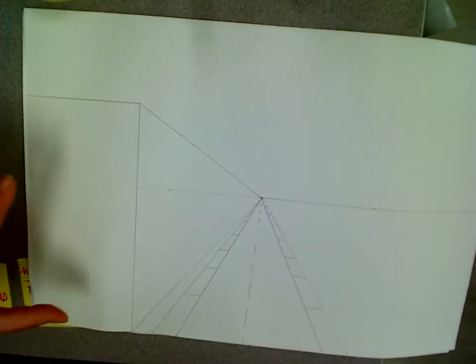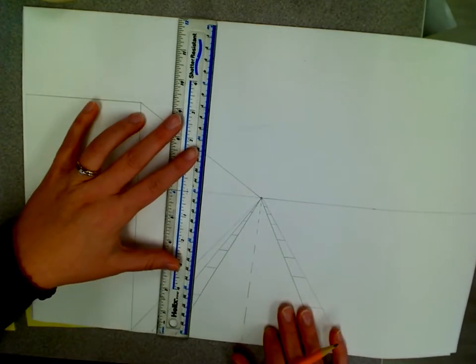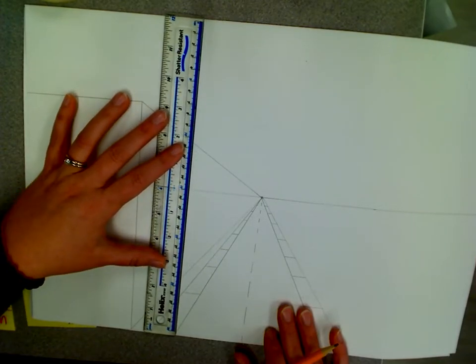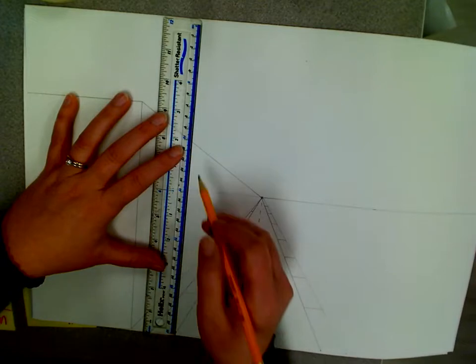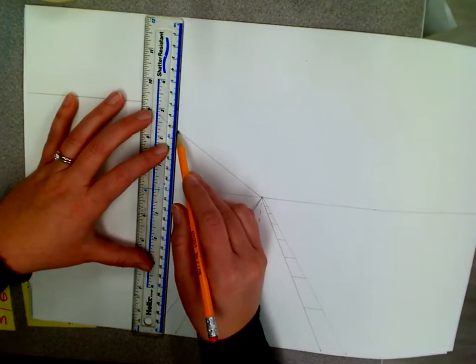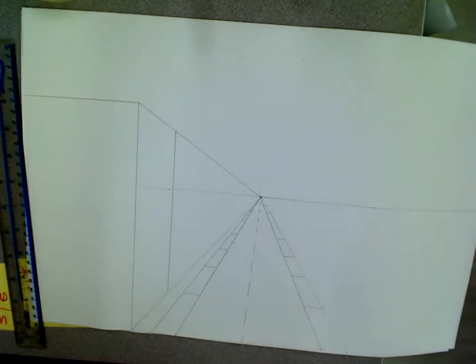Right now, it looks like our building stretches on and on and on, really far. What we need to do is we need to cut it off. Now, you could make your building really long, or you can make it really short. It depends on how you want your building to look. I'm going to make my building a little shorter, so that way I have room for my other buildings.